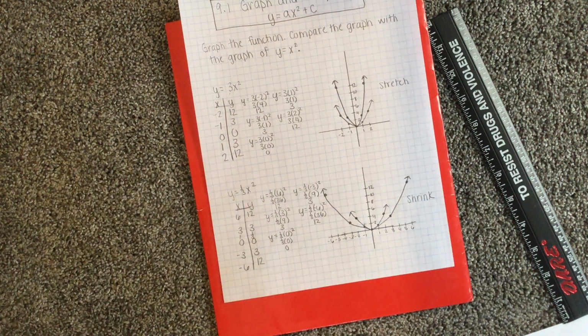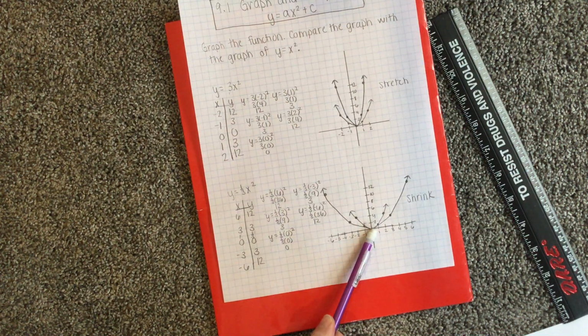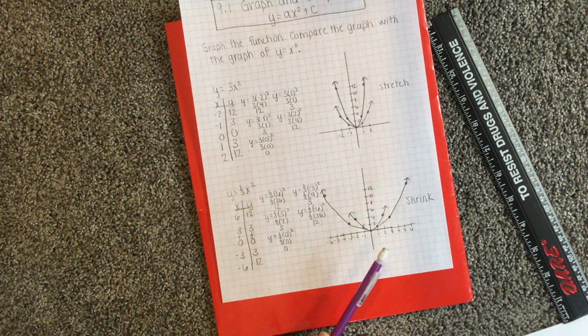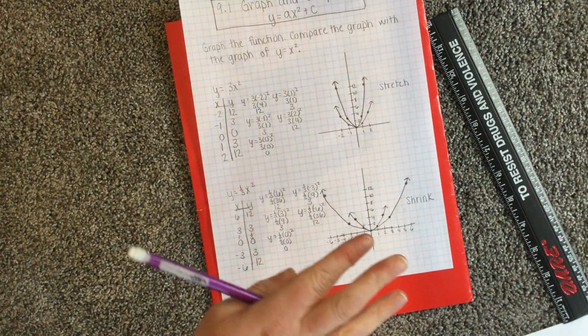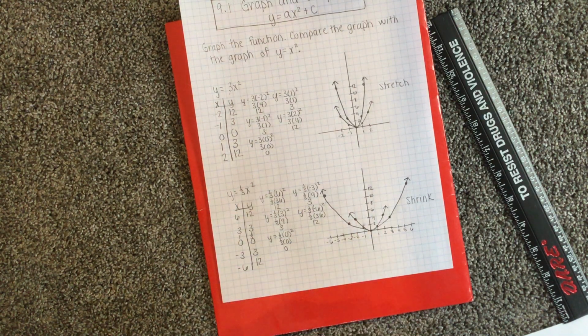Now I'm deciding if there's any translation or reflection. The origin doesn't move, so it's not a translation, and the new parabola is not underneath the old parabola, or a mirror image, so it's not a reflection.